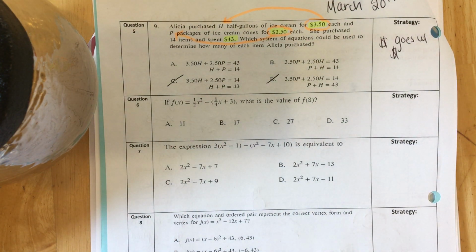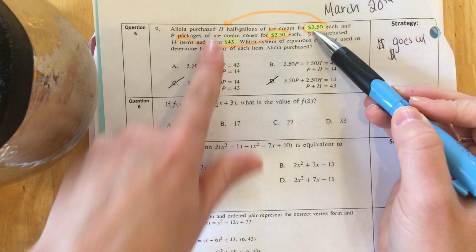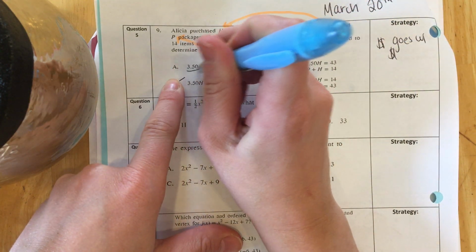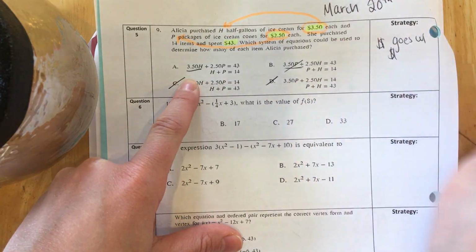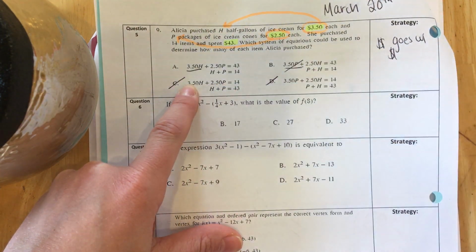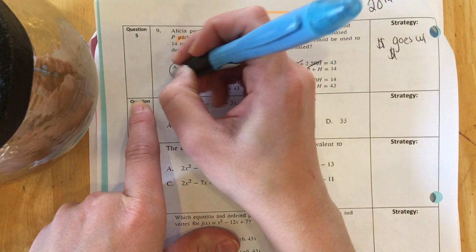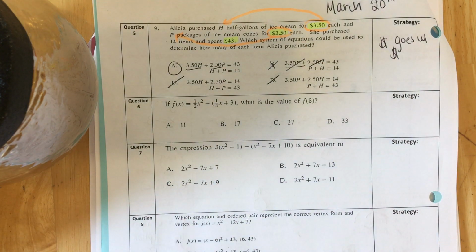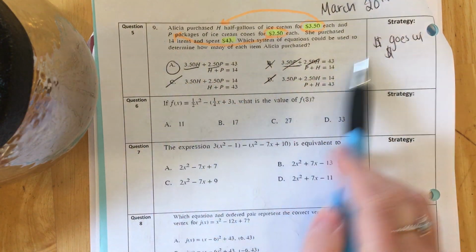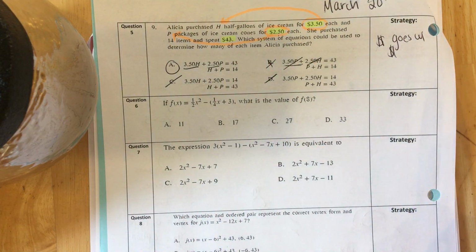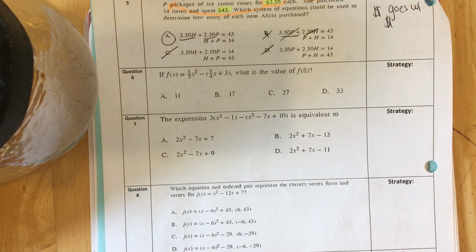So that should go with the P. So 3.50 should be next to H, which it is here, and it's not here, so that's bad. 2.50 should go next to the P, which it is here and not here. So that's why we can cross out B, and our answer is A. Okay? So while it seems like an overwhelming word problem, just match up the numbers, okay? And money goes with money.